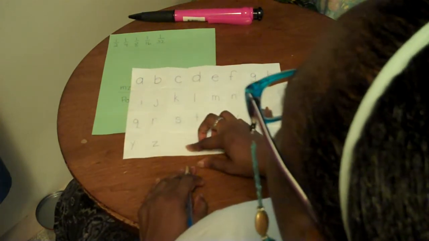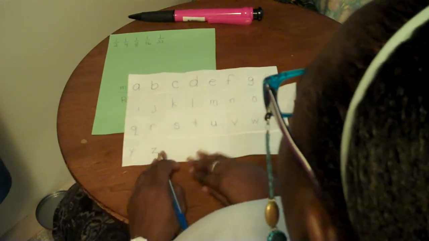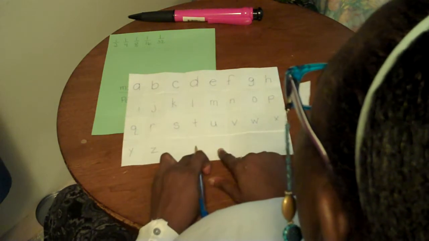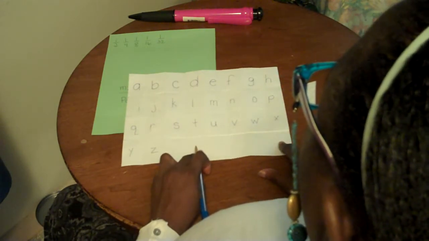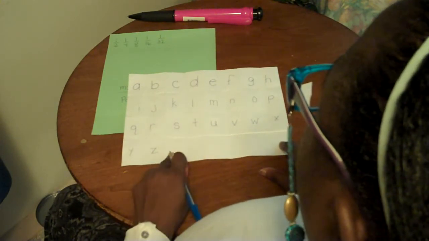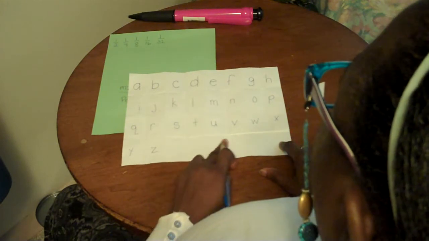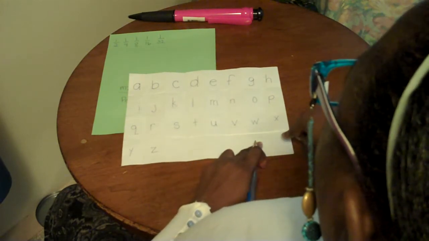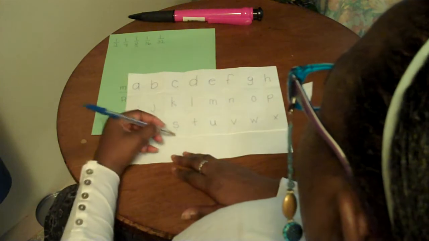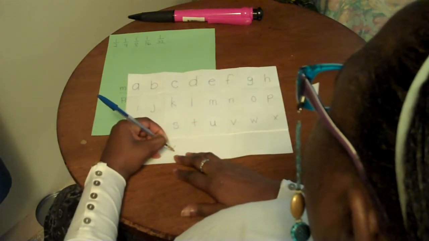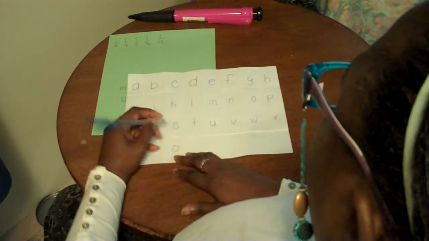We're going to start our numbers right here, okay? So you have 1, 2, 3, 4, 5, 6. So that means 0, 1, 2, 3, 4, and 5. So let's start. 0. Look at that.